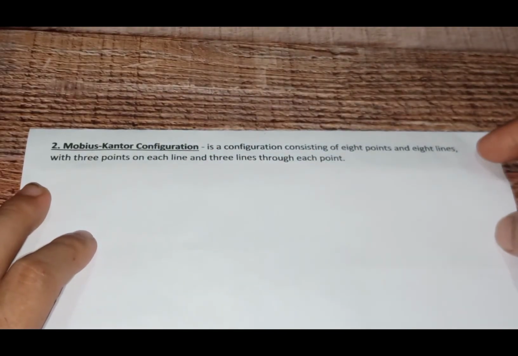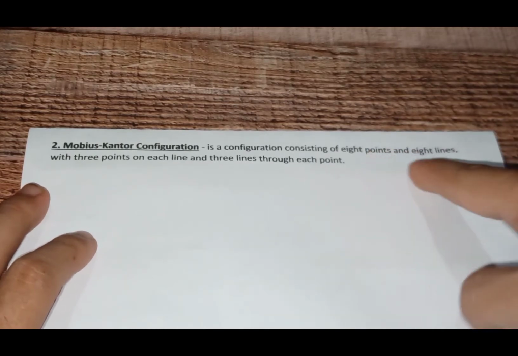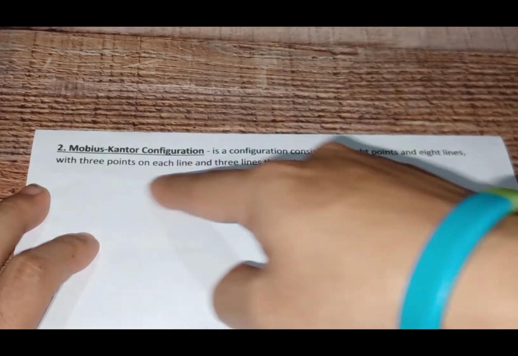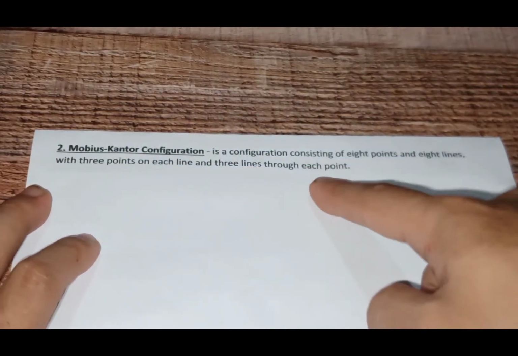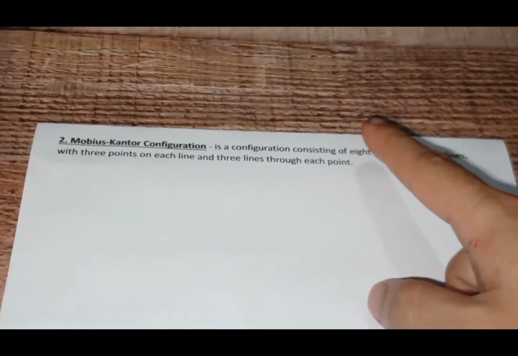The Mobius-Kantor configuration is a configuration consisting of 8 points and 8 lines, with 3 points on each line and 3 lines through each point.